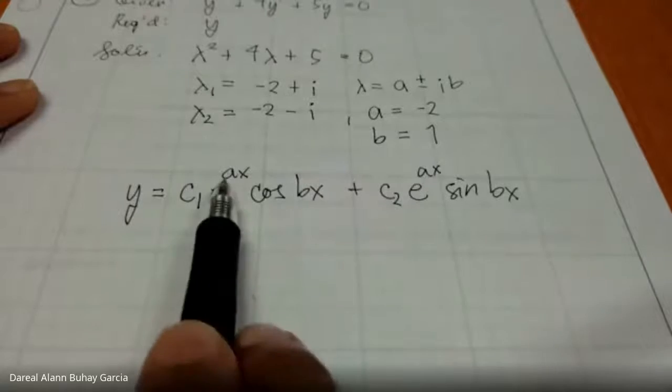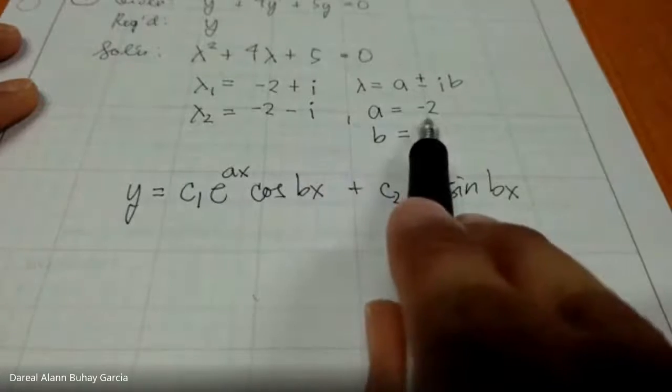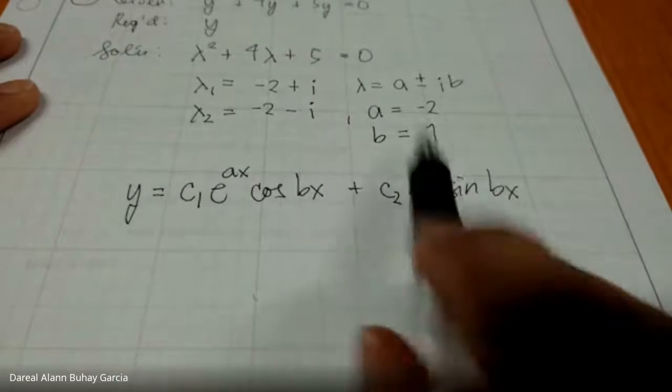So the final answer is of this form. Y is equal to C1 e^ax cosine bx plus C2 e^ax sine bx. So we replace a with negative 2 and b with positive 1.